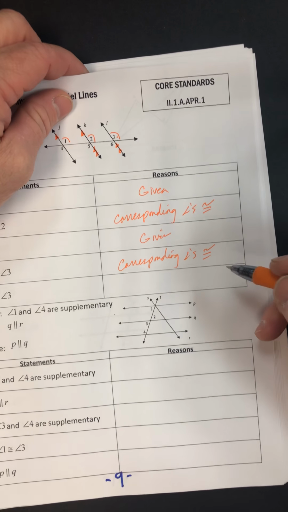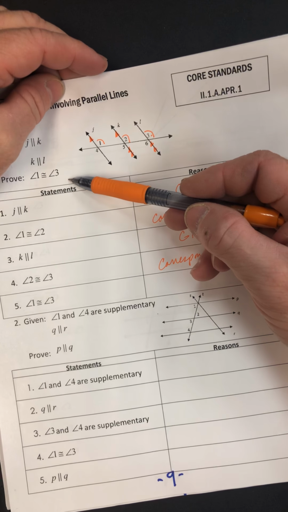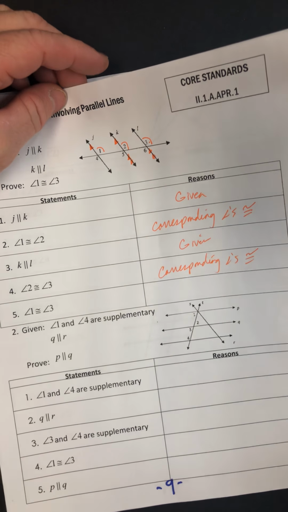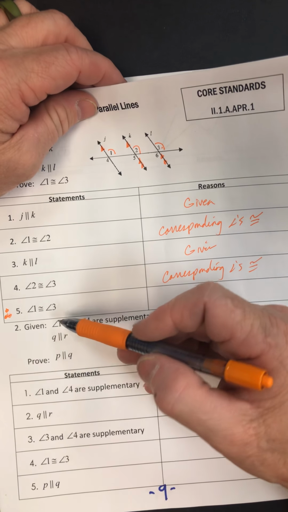Okay, because I already knew the lines are parallel. And then the last statement is what is to be proved. So now I can say that angle 1 is congruent to angle 3. So I'm going to say, okay, therefore, I'm done here. Angle 1 is congruent to angle 3.